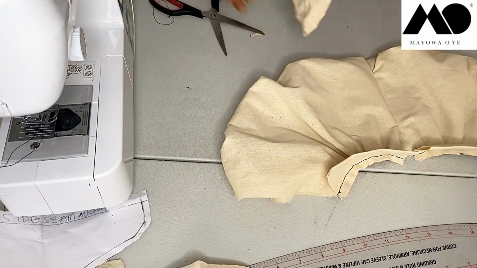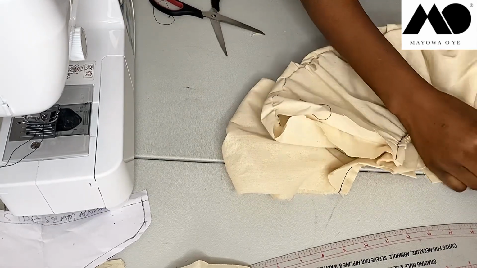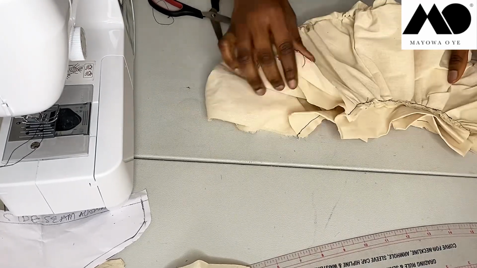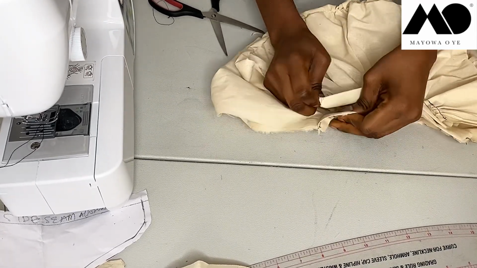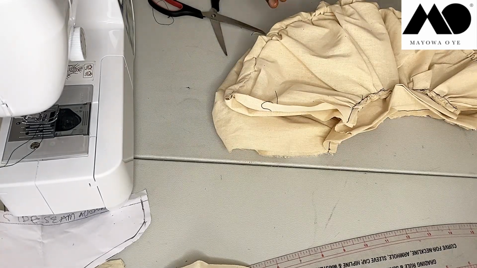Once you are done, place front and back together, right sides together, and then sew. So you sew 1 inch at the side here, and also 1 inch at the other side here, and that completes the skirt. So I'm just going to do that now, and then I'll show you what my finished skirt looks like.